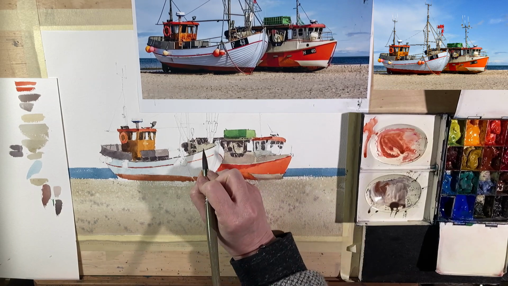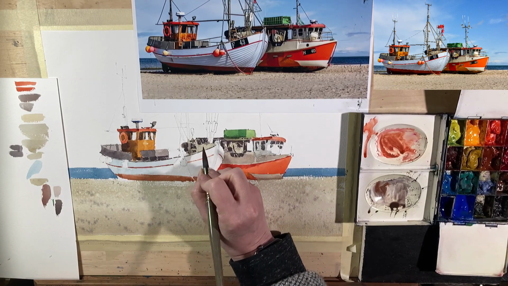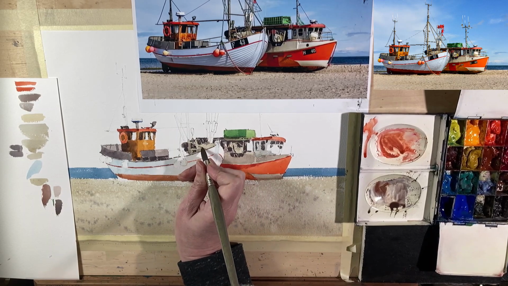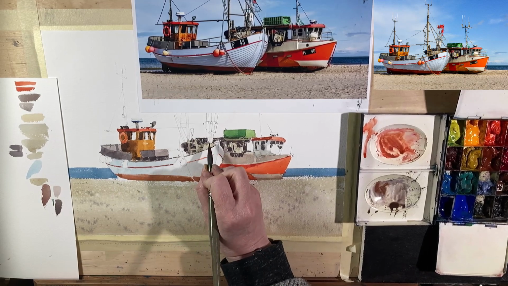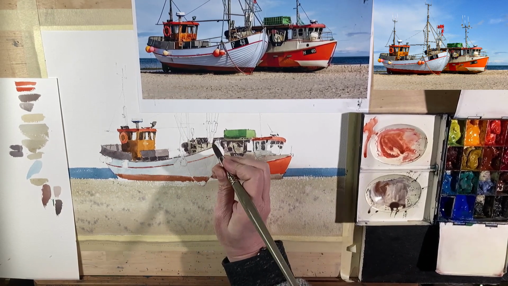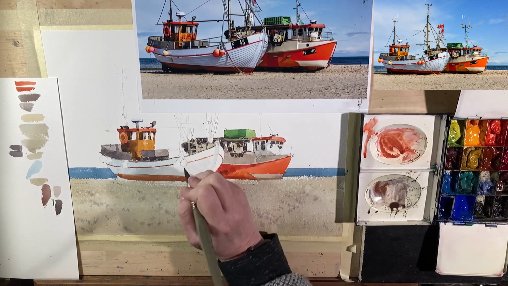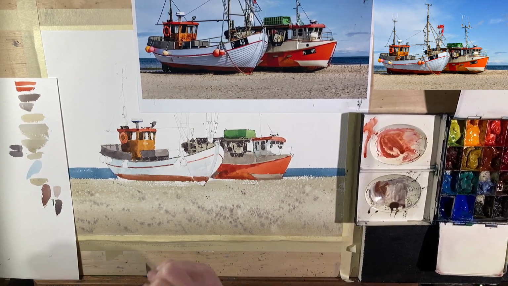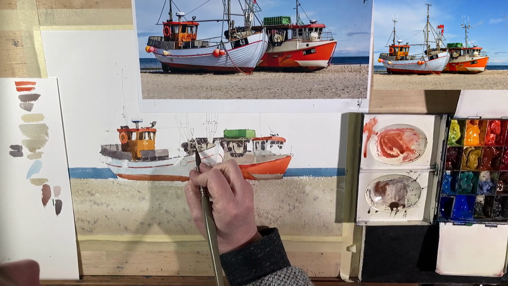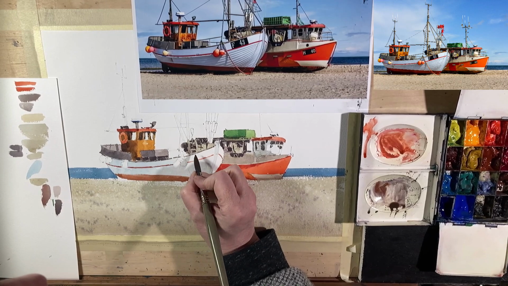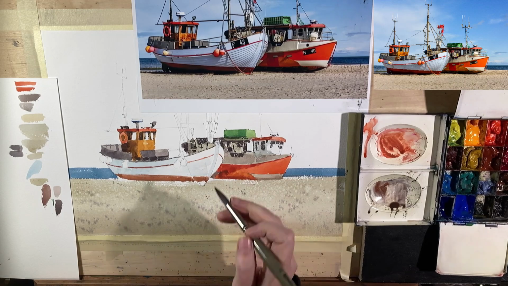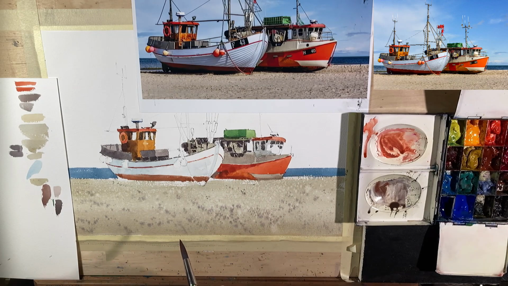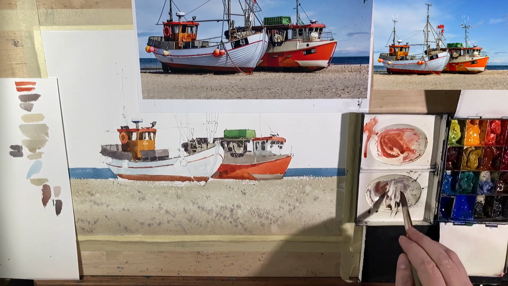I'm going to put a couple of things here. This comes out. And just a bit of shadow underneath these rungs. Yeah, that might need a bit of attention later. Okay, right, actually talking of rungs, let's put in some of these railings whilst we're over here.